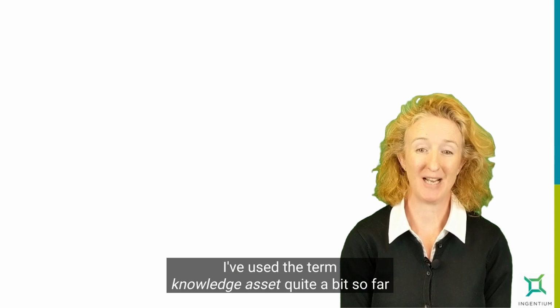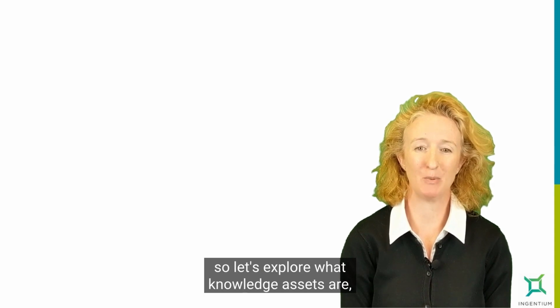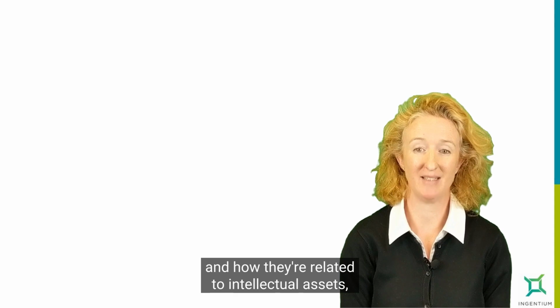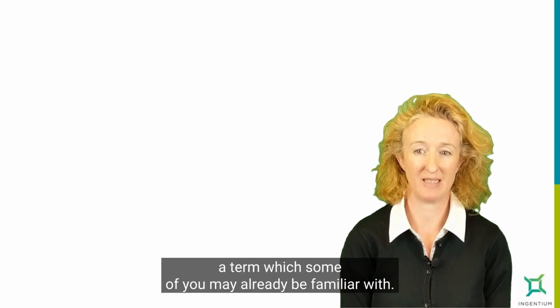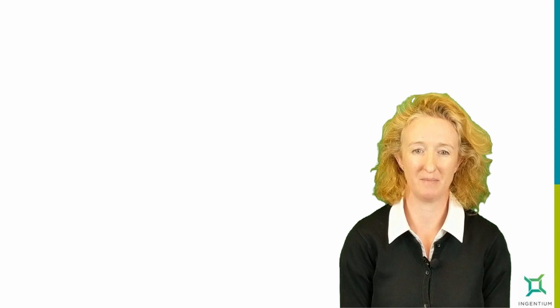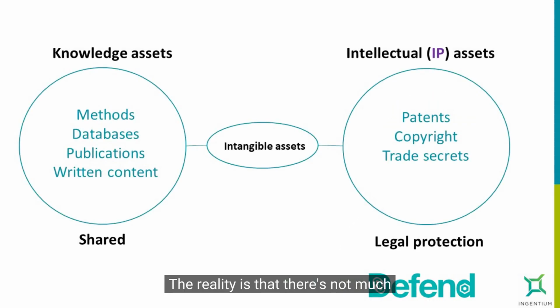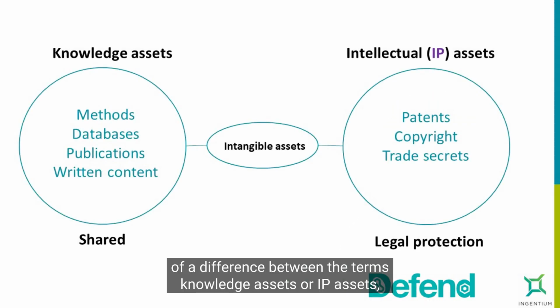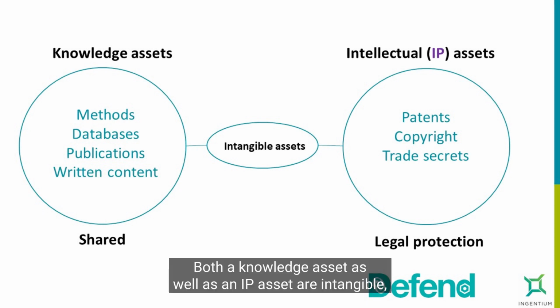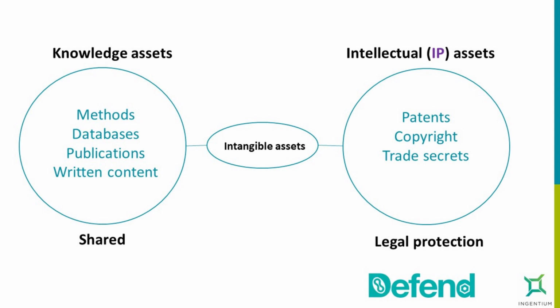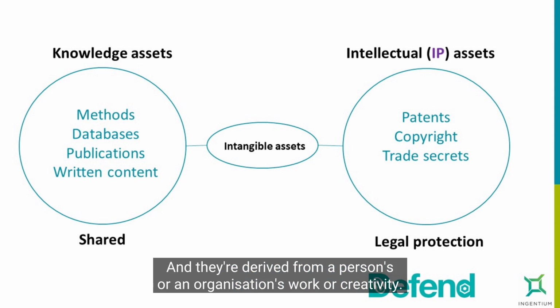I've used the term knowledge asset quite a bit so far, so let's explore what knowledge assets are and how they're related to intellectual assets, sometimes also called intellectual property or IP assets, a term which some of you may already be familiar with. The reality is that there's not much of a difference between the terms knowledge assets or IP assets, other than perspective. Both a knowledge asset as well as an IP asset are intangible, as in you cannot touch them, and they're derived from a person's or an organisation's work or creativity.